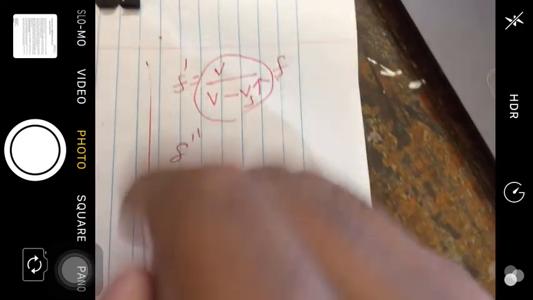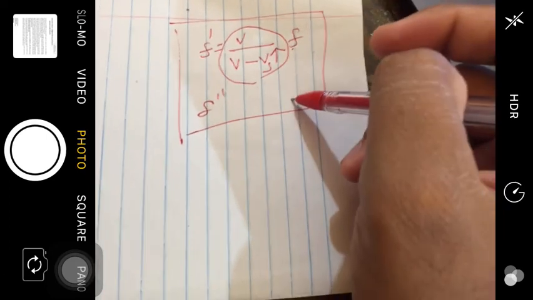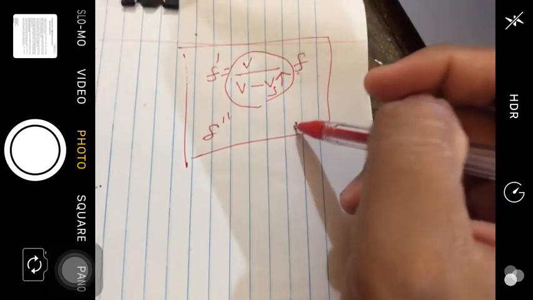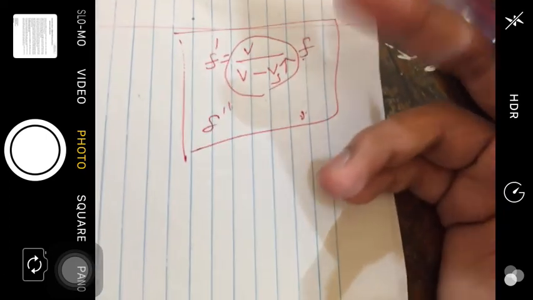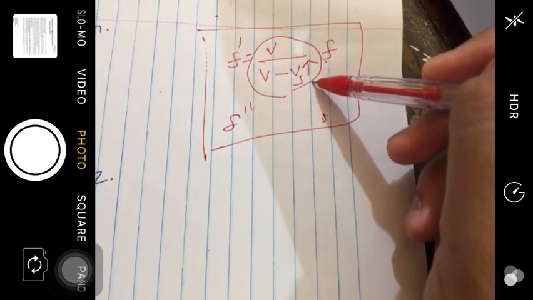But the issue is this equation is not applicable for electromagnetic waves. It is applicable for sound waves and some water waves and some other waves like that, but not for light waves or electromagnetic waves. Doppler effect is observed in them as well, but this equation is not applicable.